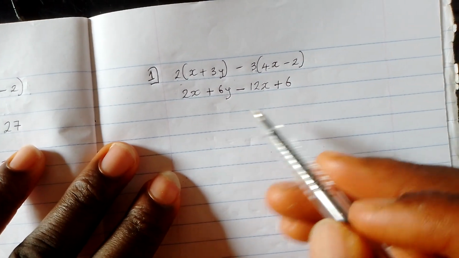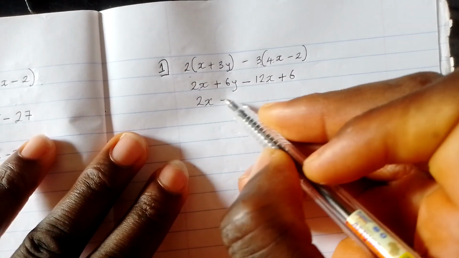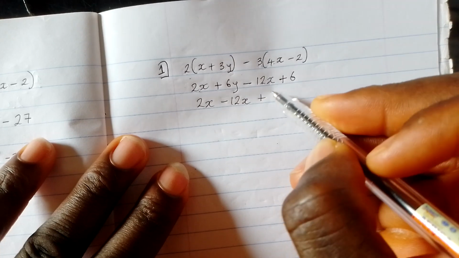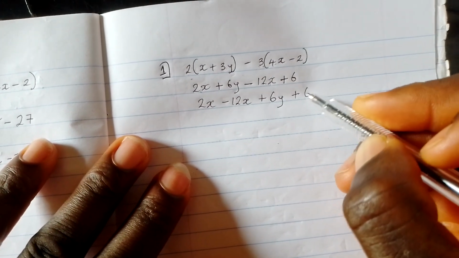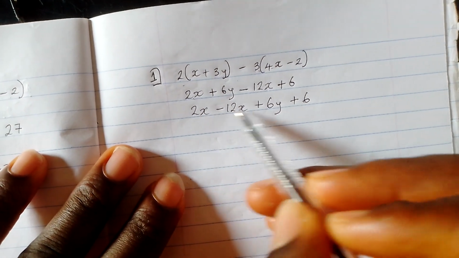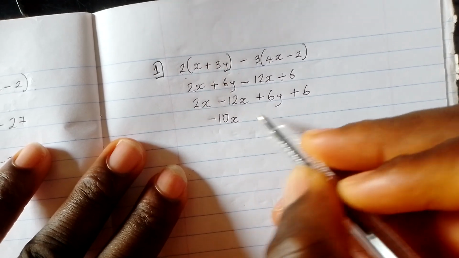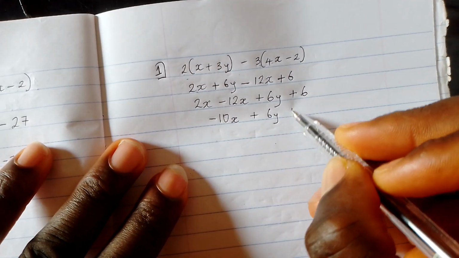Collecting like terms, 2x minus 12x have to come together, and whatever else I have, I'll keep at the edge, plus 6. I'm going to simplify completely. So this minus this will give me negative 10x plus 6y plus 6.